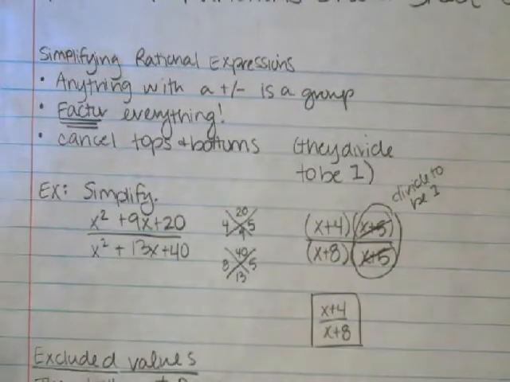I will see if I can zoom in. So I can't zoom in anymore. I will zoom in a little bit as I do it, but I don't have another seat for you to sit.